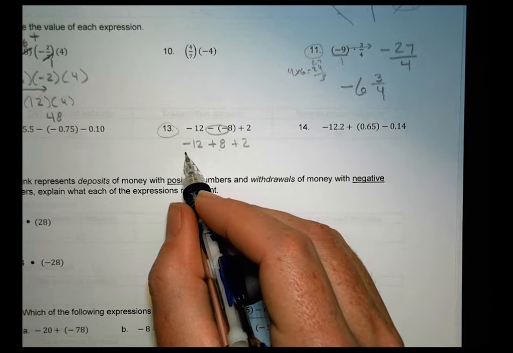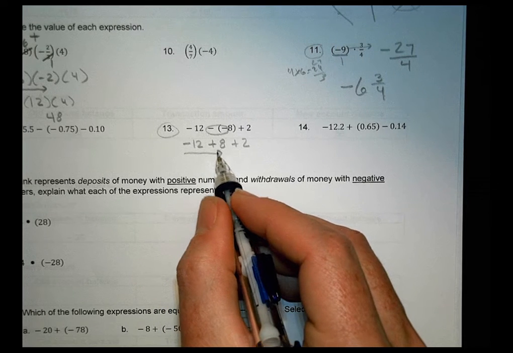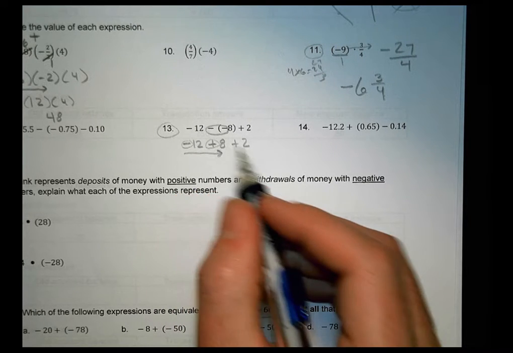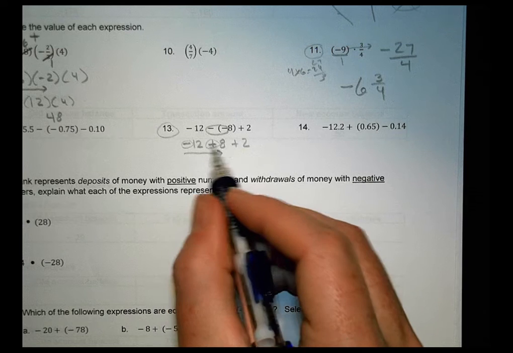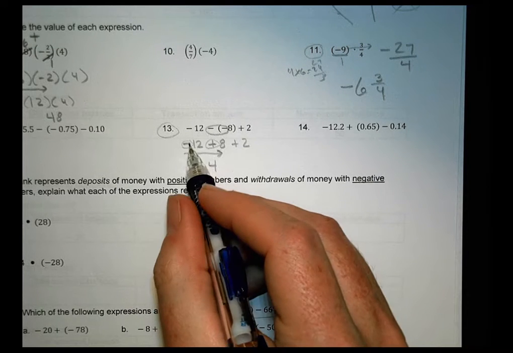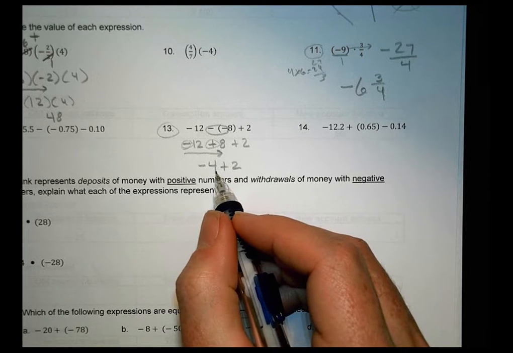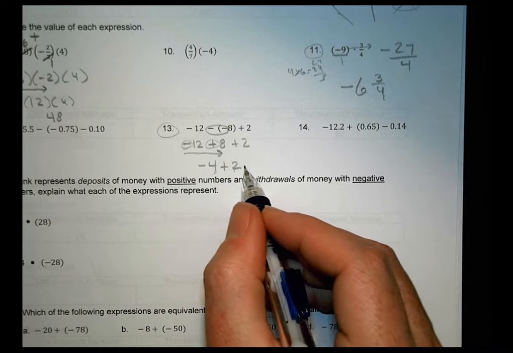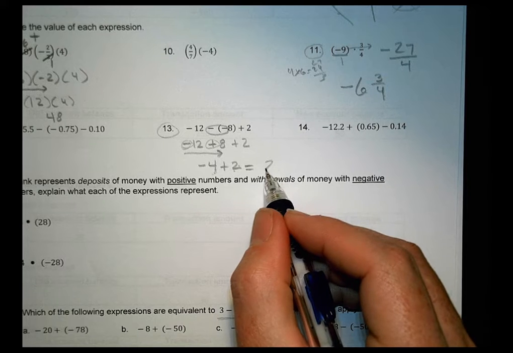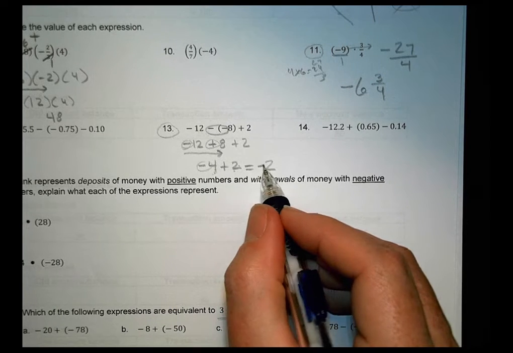So negative 12 plus 8, those are two different signs. So I'll find the difference. 12 minus 8 is 4, and I keep the larger sign, which is negative. And negative 4 plus 2, I find the difference because the signs are different. So 4 minus 2 is 2, and I keep the one with the larger sign, so it stays negative right there.